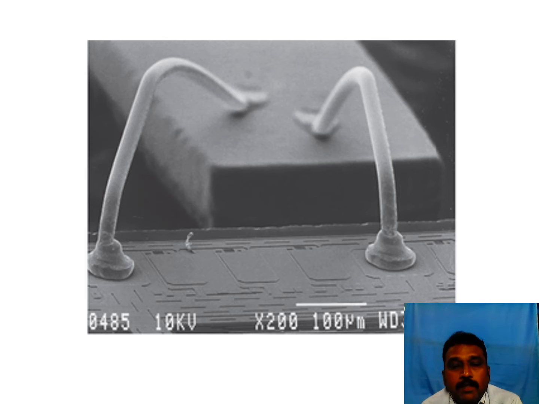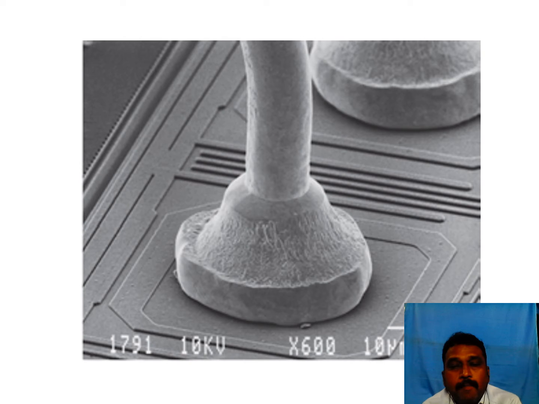So this was the detailed view of the gold wire, which is connected to conduct the electricity. This is a very detailed view, magnified to 600x, of that gold lead.